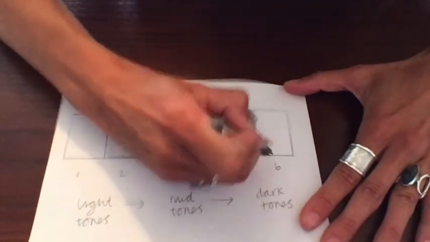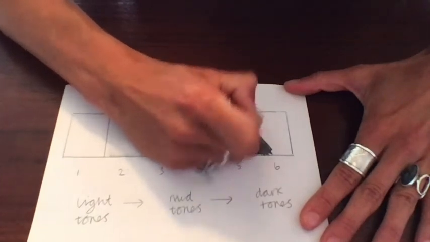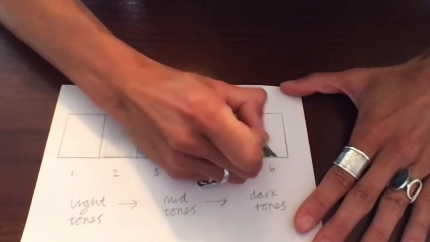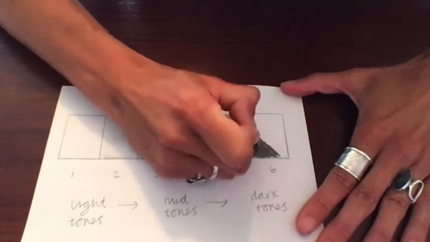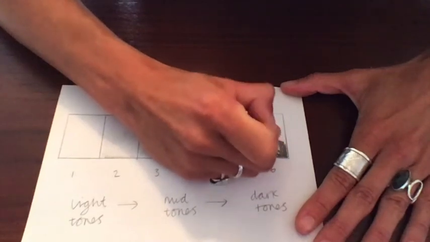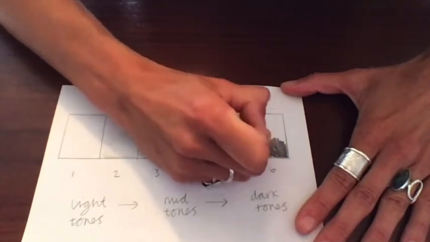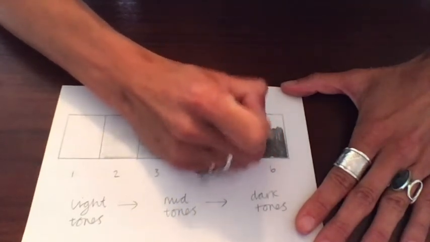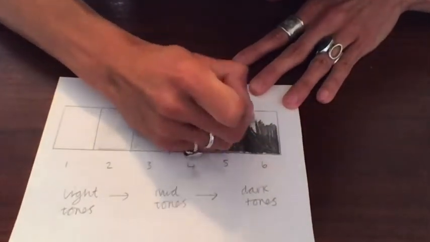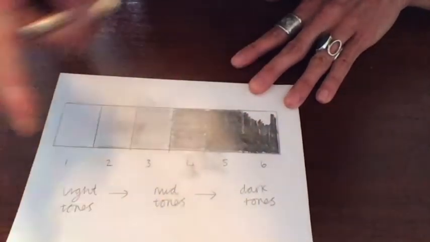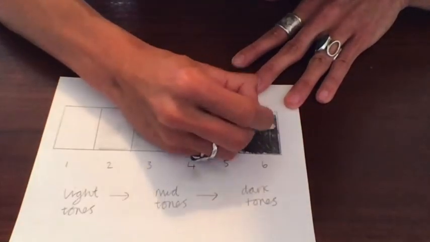And this is the darkest pressure. So I'm not using this side of my pencil anymore. I'm using the tip. It's important to learn that where you hold your pencil on the page, you get a different value of tone. Right now it's important to use the tip because I want to put on the most pressure, whereas at number 2, I was just using the side.